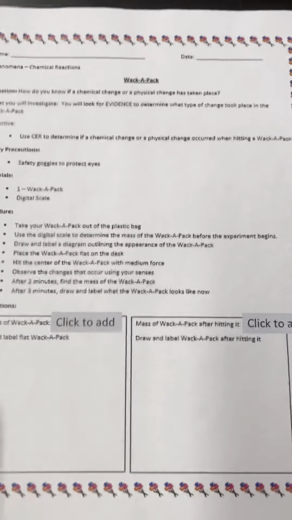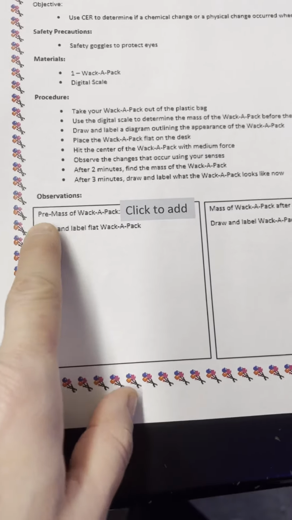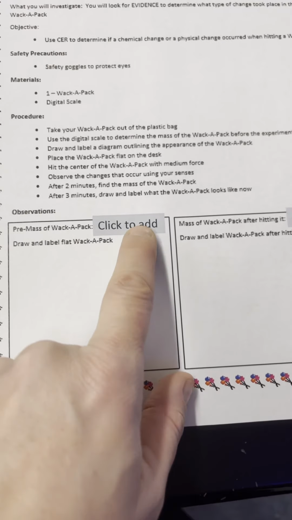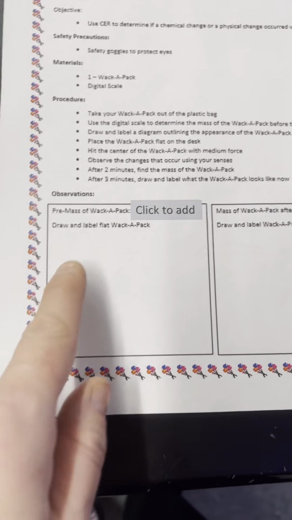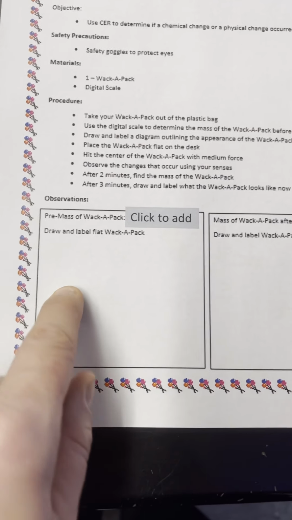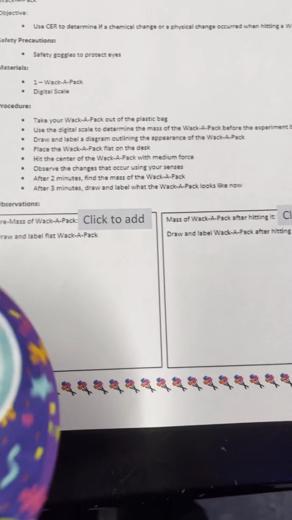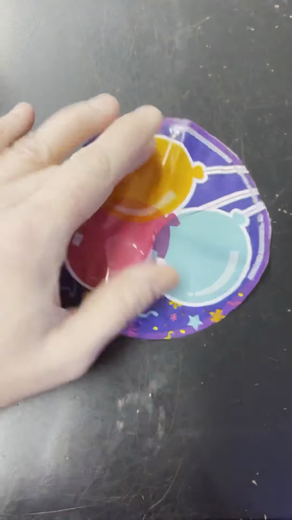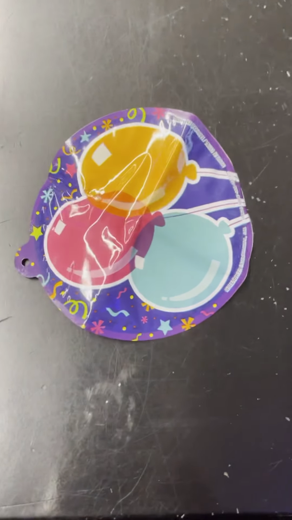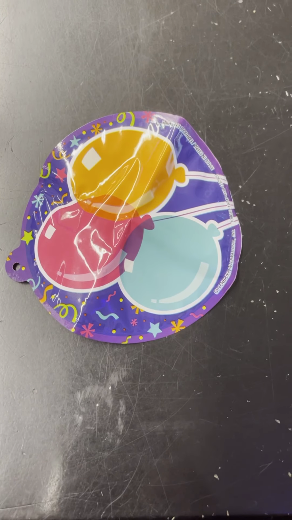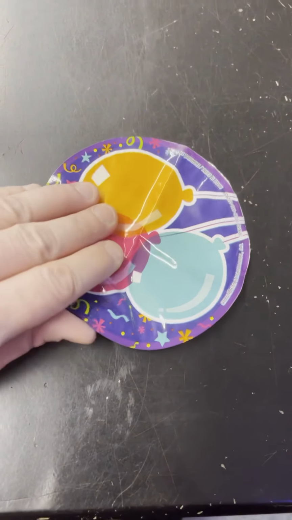Now, where do I put the mass? Right here, it says pre-mass of the Wack-A-Pac. You're going to click and edit here, and right here you need to draw and label what the Wack-A-Pac looks like. So I will lay the Wack-A-Pac here and pause for a moment to give you a second to draw. If you need to, you can pause the video or hold it from different angles so you can see.